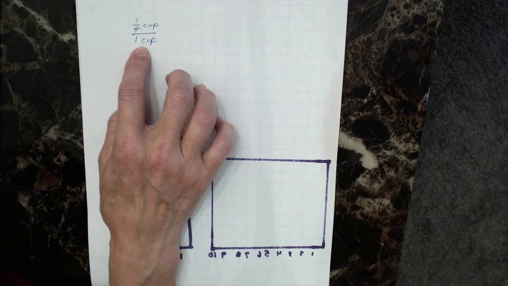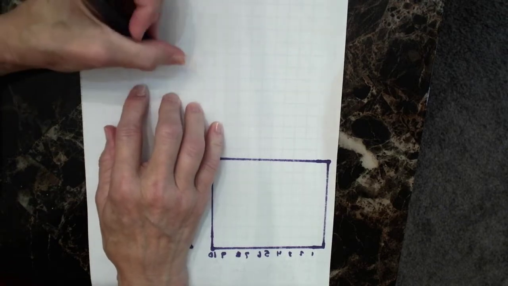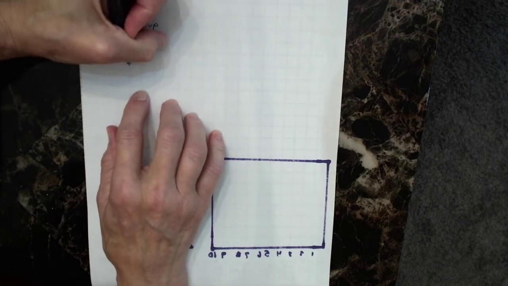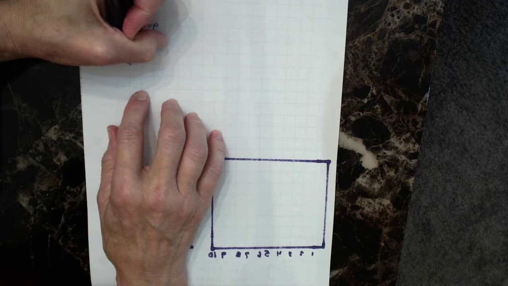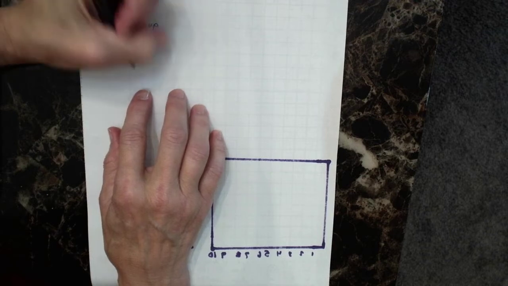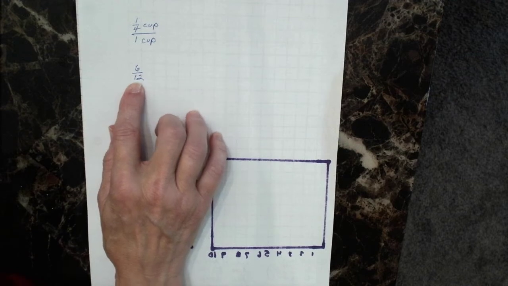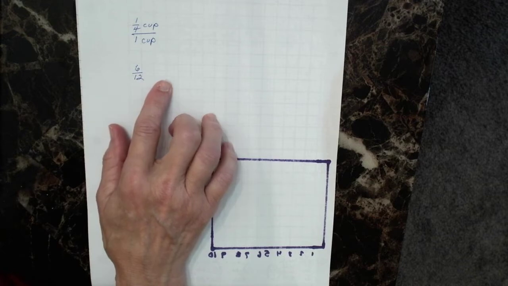However, with a different example of a fraction, for example, if you had 6/12 and you wanted a unit rate, you still need to get the 12 to be a number 1 in the denominator.